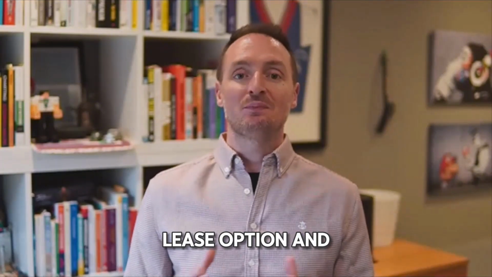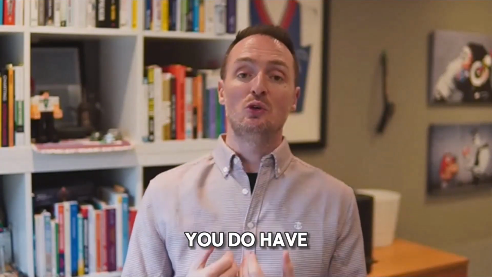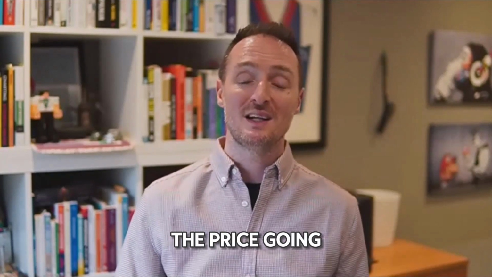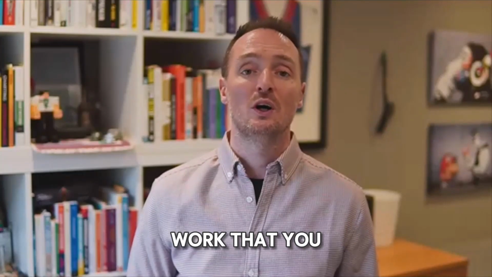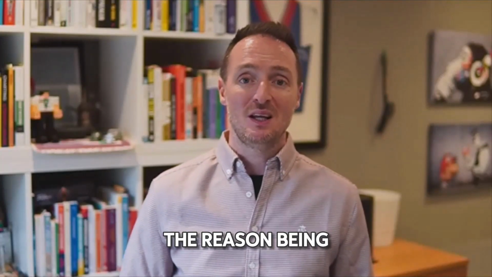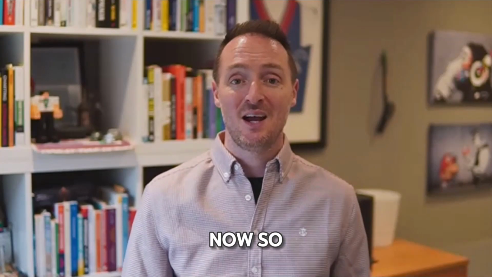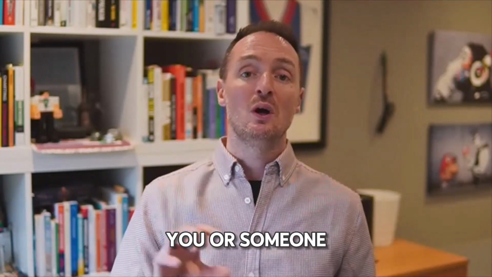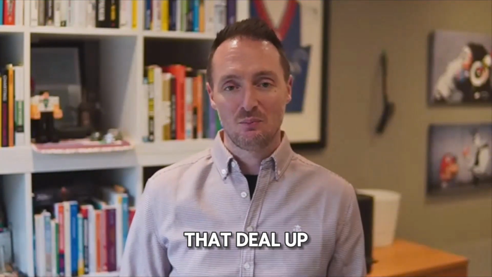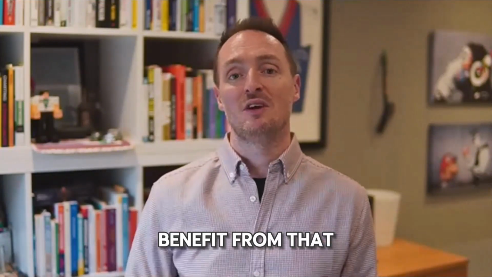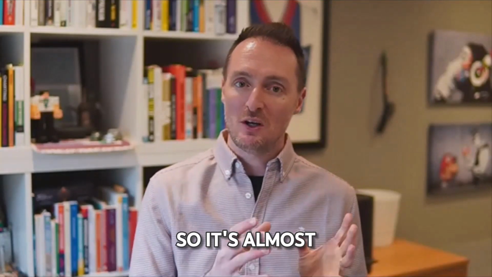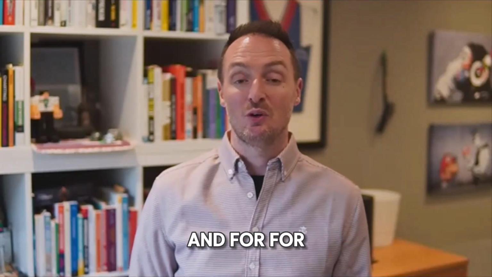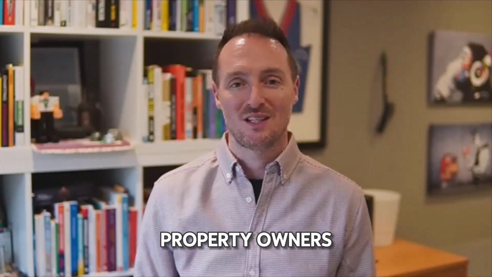So with the lease option, what you can do is that you do have more control over that asset's capital appreciation, the price going up with the work that you do to it. The reason being is that you've agreed an option to purchase price now, so any works that you do to that property that increase its value, you or someone that you package that deal up for is going to benefit from that capital appreciation. So it's almost that slightly better rent to rent agreement for negotiating with those property owners.